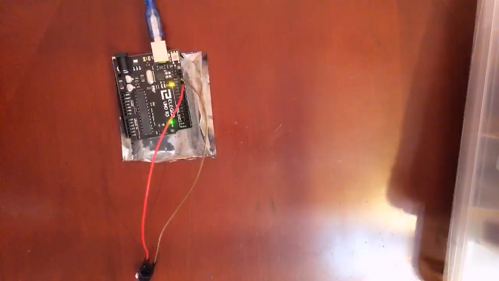The computer is showing the sketch being compiled right now. Still compiling the sketch here.